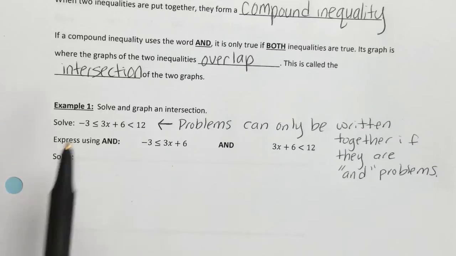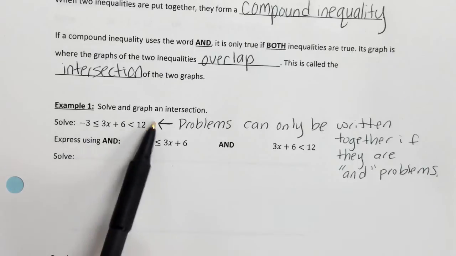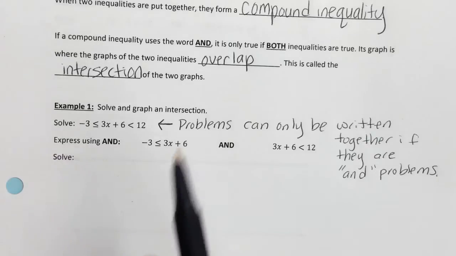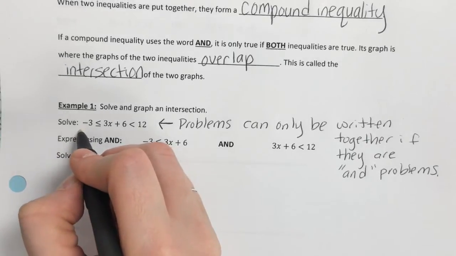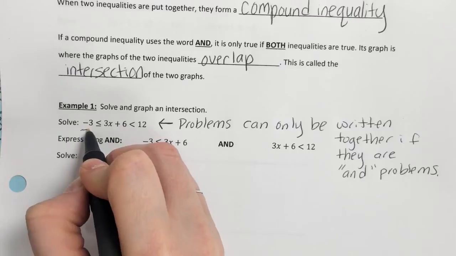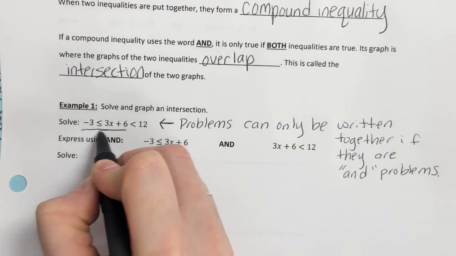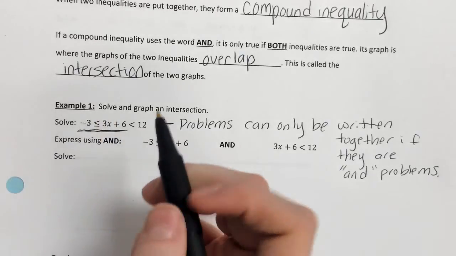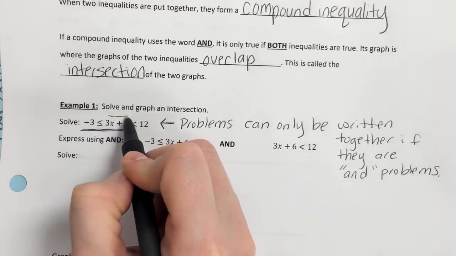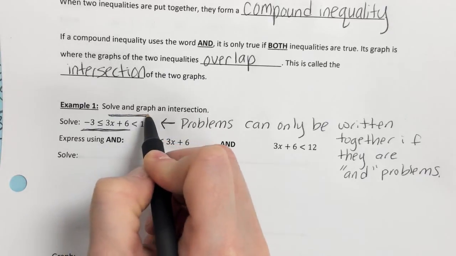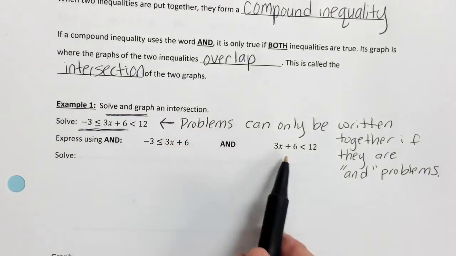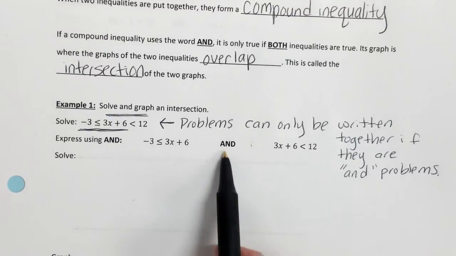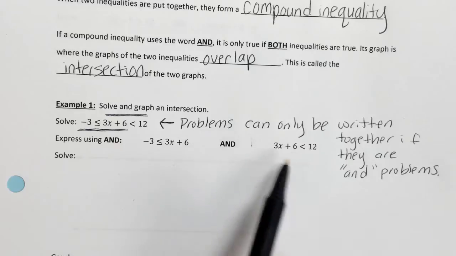So if you see something like this where it's all squished into one problem, the first thing I do is go ahead and separate it. The first one is negative 3 is less than or equal to 3x plus 6. You write the whole thing that's in the middle. And then your second one is the whole thing in the middle and the right side: 3x plus 6 is less than 12. So then you have 2. And you do want to actually write this word and in between. Okay, so on your own, go ahead and solve both of these.